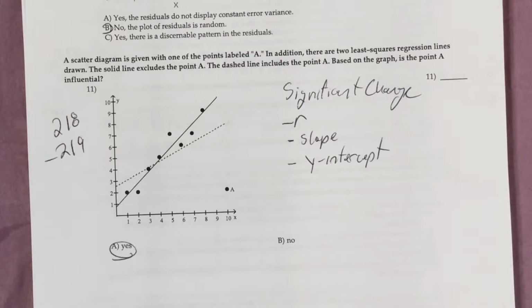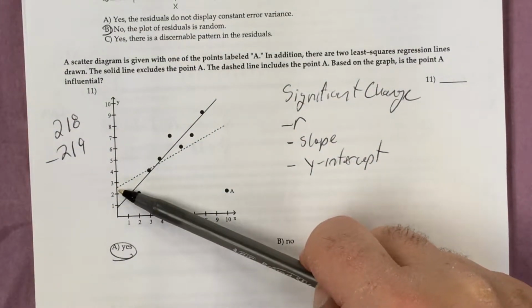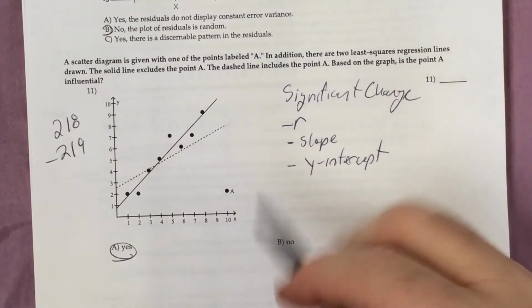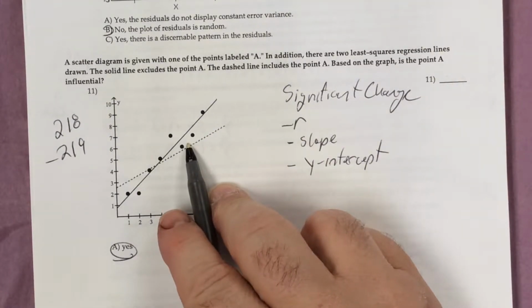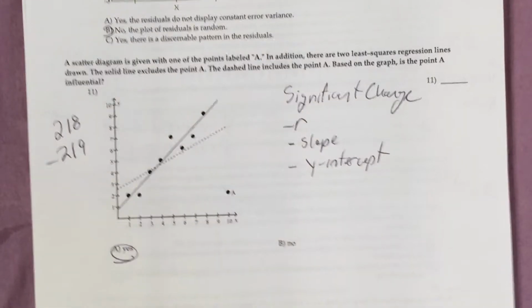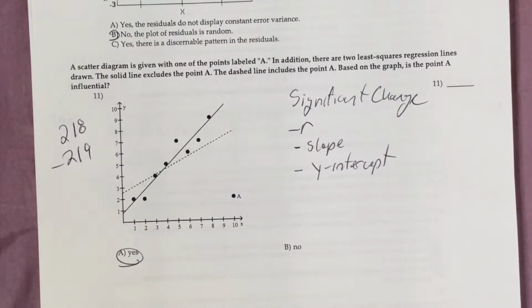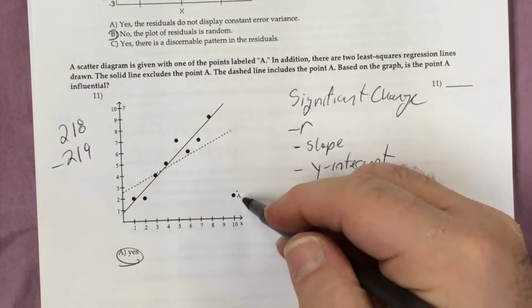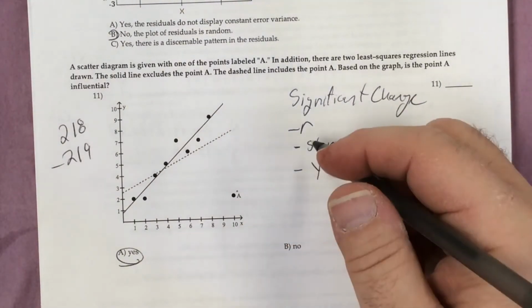I'm not sure if your videos have provided that in detail or not. But if it causes a big change in this, like it goes from 1 to 3, which is almost tripling it, that's a pretty big change. It's dragging this line down significantly also. This is certainly bigger than the change than what you're going to see on the test. If the change is not very much, like if the line looks pretty close to what was originally there after you put this additional point in, then you would say probably not.